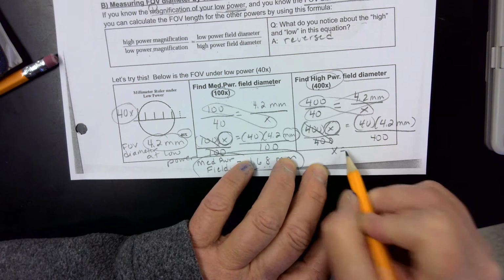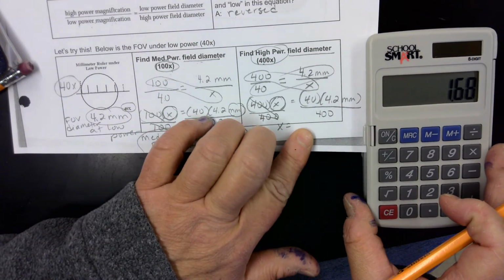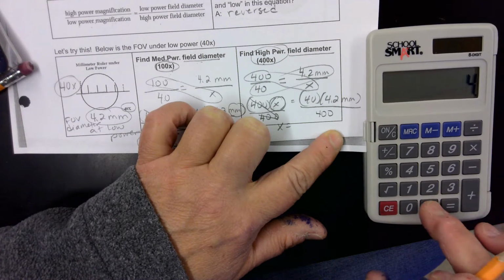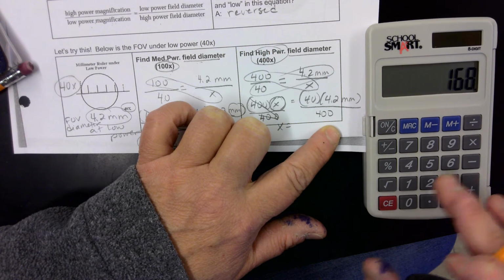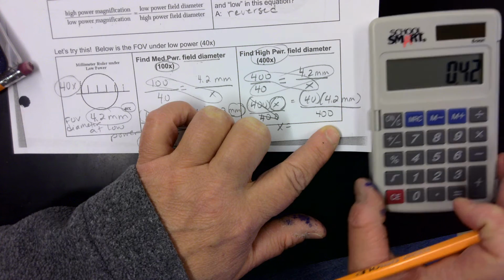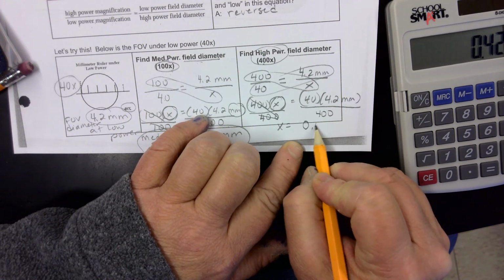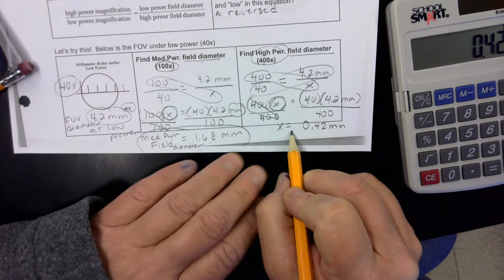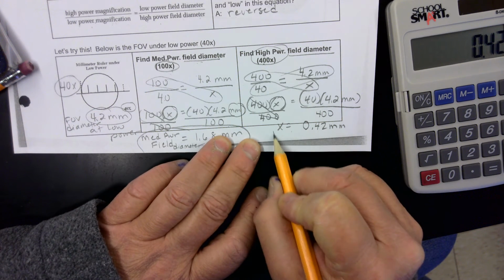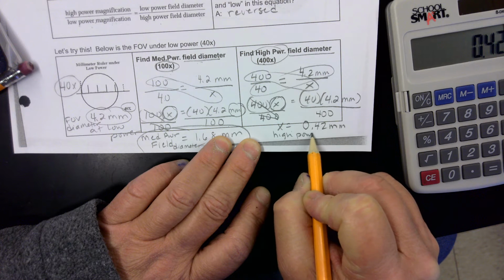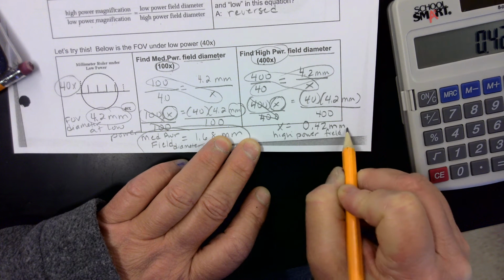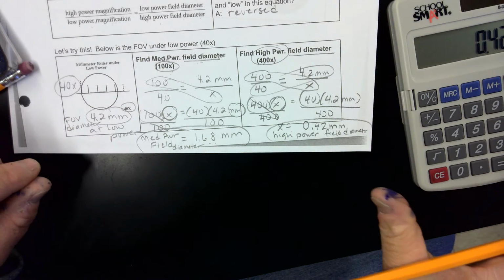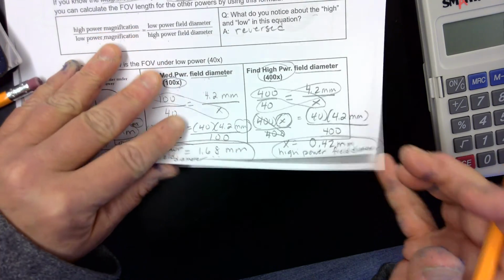So our math becomes 40 times 4.2, divide that number by 400. So now our field of view is even smaller at 0.42 millimeters. That's our high power field diameter, which makes sense. We're seeing less and less of that field as we magnify more and more.